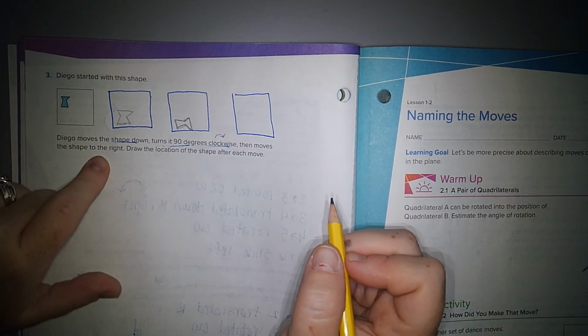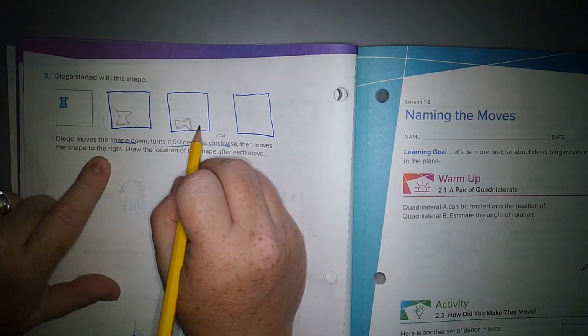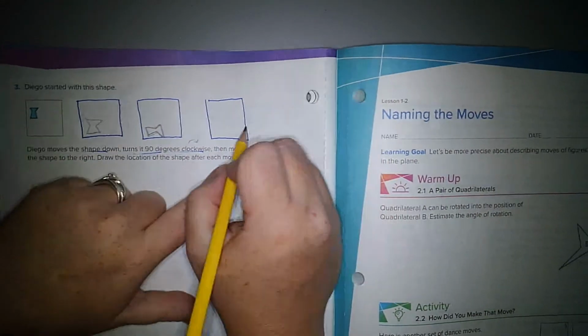Then moves the shape to the right. Okay, so if it's here, it's going to move right. We're going to be over here.